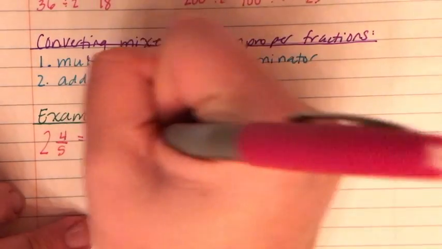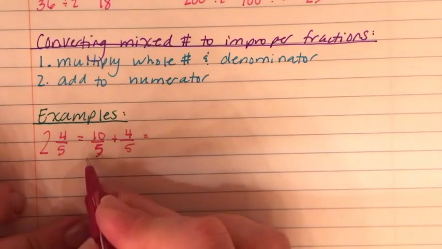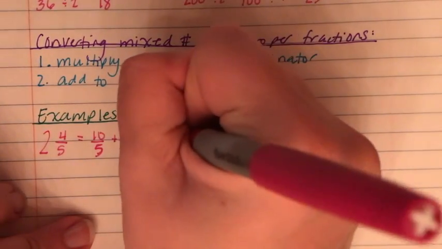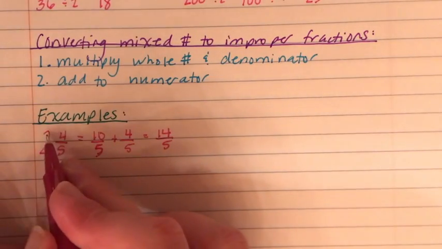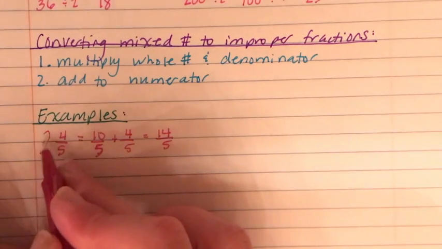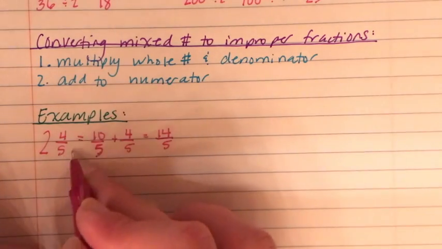Plus 4/5. So when I do that, I get 14/5. So what this is saying is 5 times 2, so that's kind of in a way converting this to 10/5 or 2. And then I'm adding it to my original fraction.